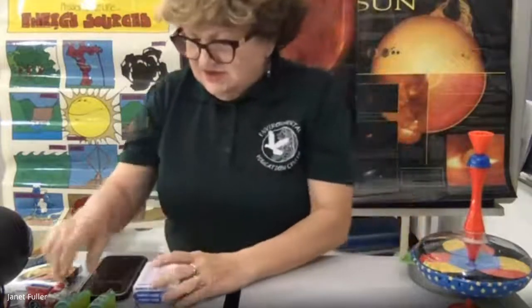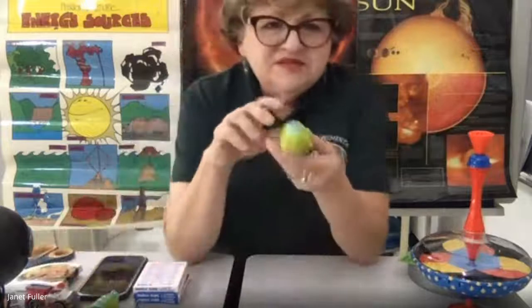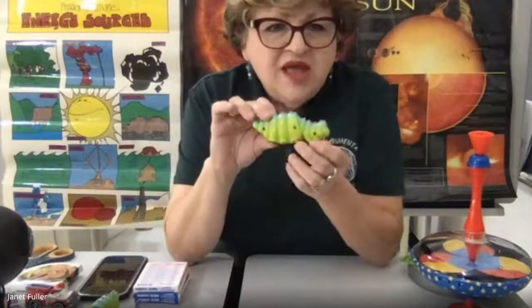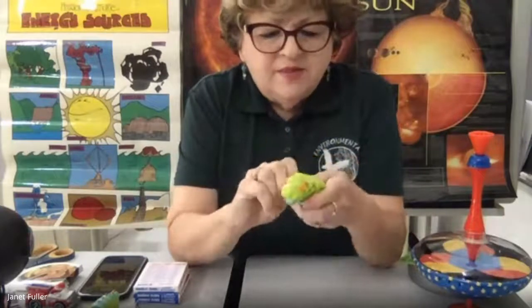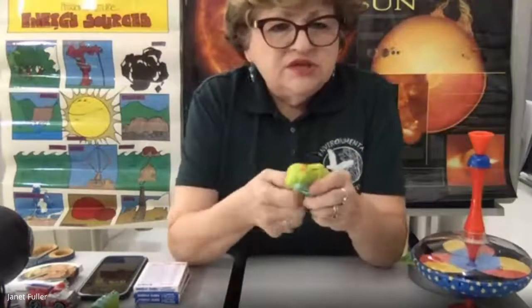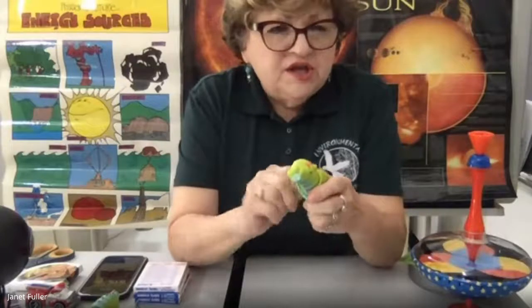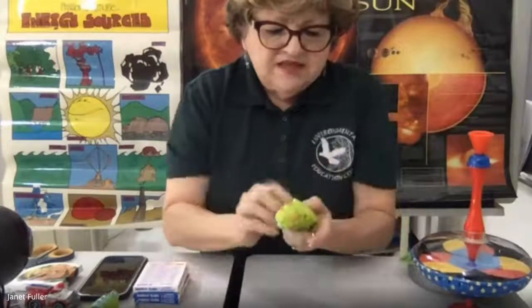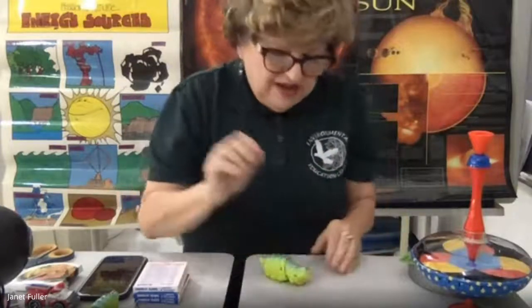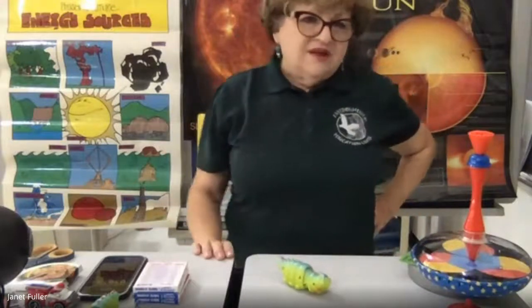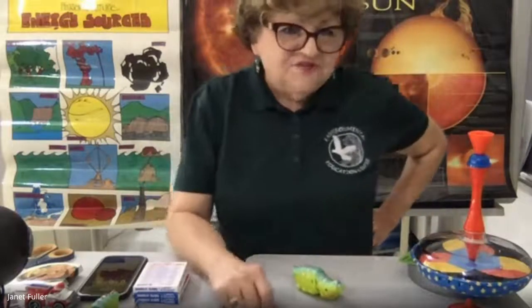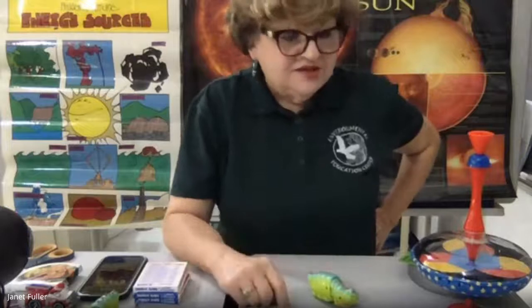All right, here's another one right here. This is a little caterpillar toy that has a spring inside. I'm going to wind it up. And what it's doing is it's storing energy in that spring. It's got a tension. When I let it go, it starts crawling across the table. Now, it's not fast like the chicken flinger or like the jumping monster, but it still works. It's mechanical energy.